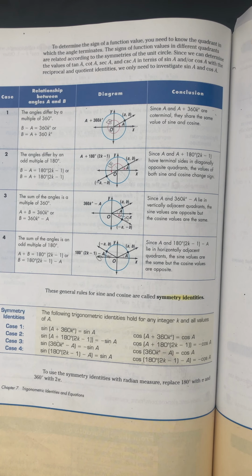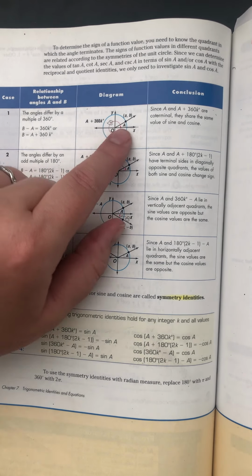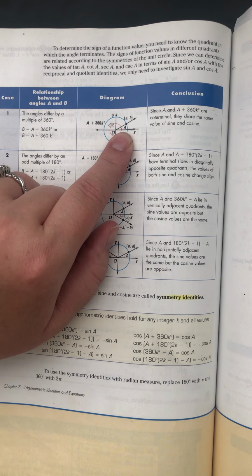When there's a relationship between the two angles, you're going to have a symmetry identity. Your first case is when the angles differ by a multiple of 360 degrees. So if you were to graph them, it's going to end up being the same angle.